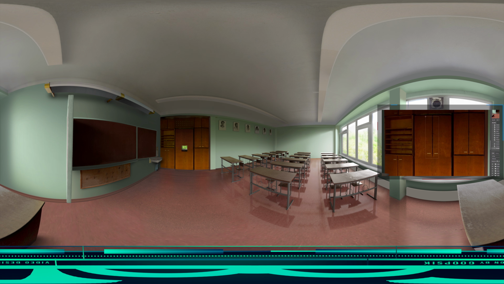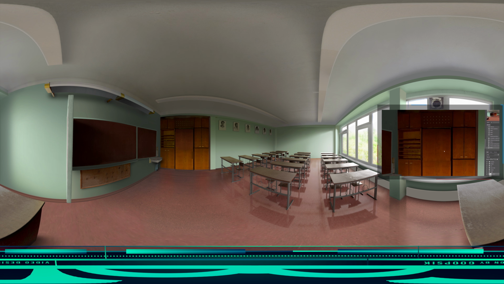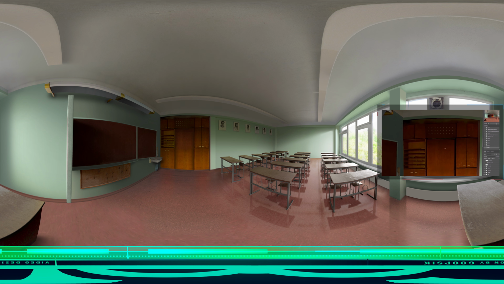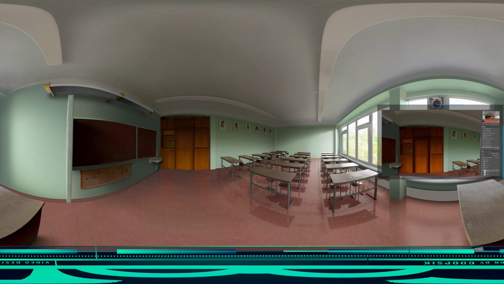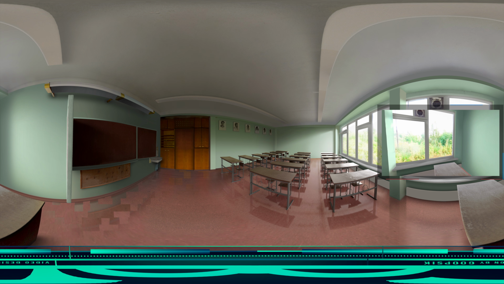The teacher's desk is absent in the original, as well as in other classrooms. But in one of them there is one, and not just one. For some reason, all the teachers' desks were moved into one room. That's where I took it into the panorama.